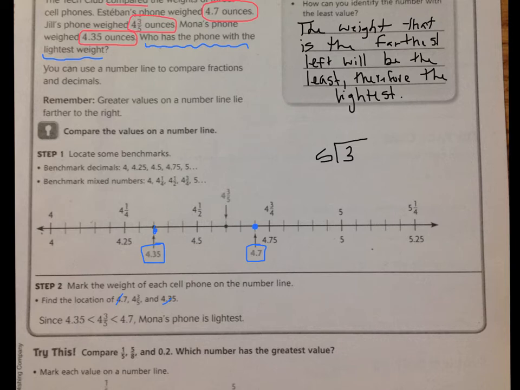Now I know there's no 5s in 3, so I add my decimal and add a 0 and bring my decimal up. How many 5s are in 30? Well, there's 6, and that would give me no remainders. So 3/5 is the same as the decimal 6 tenths. So I could write it as 4 and 6 tenths instead of 3/5. And where would that be? Well, there's 5 tenths, and then remember, it kind of counts by 5 hundredths. So there's 5, 55, 6 tenths. And so that goes right here.